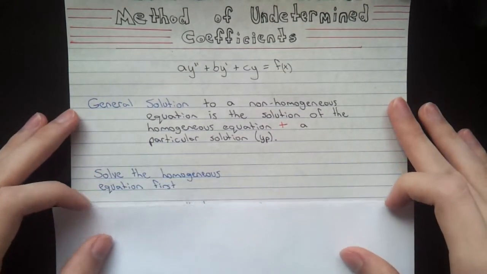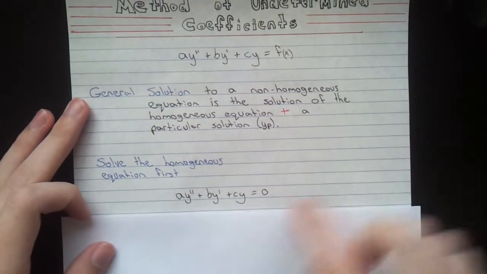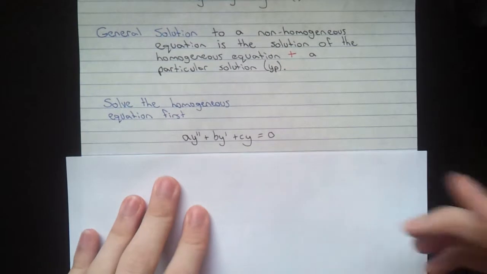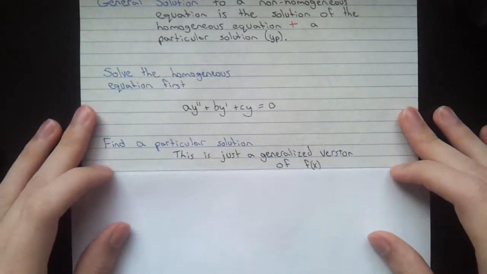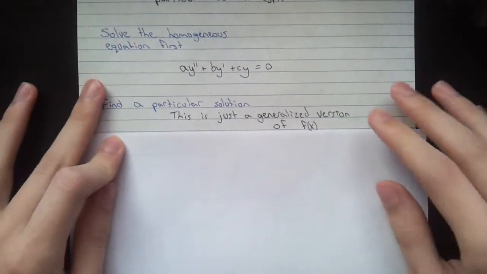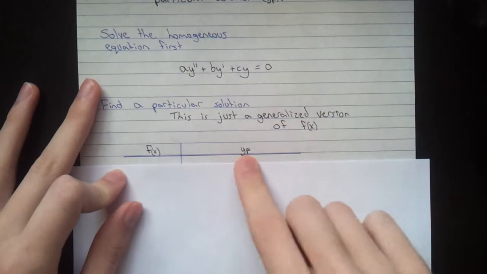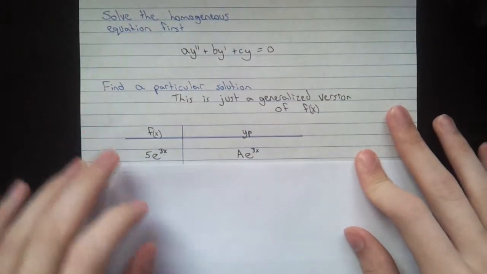So the first thing you do, solve the homogeneous equation: you just drop the f(x), replace it with 0, and solve it just like you would any other homogeneous equation. Next, you're going to find a particular solution. This is just a generalized version of f(x), and we call that y sub p. So the way we do this, a couple examples here.